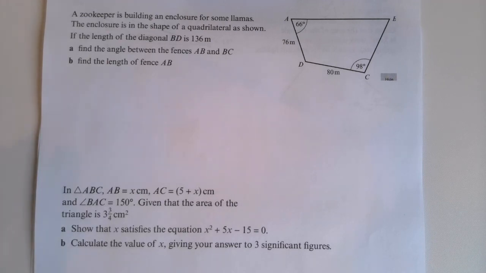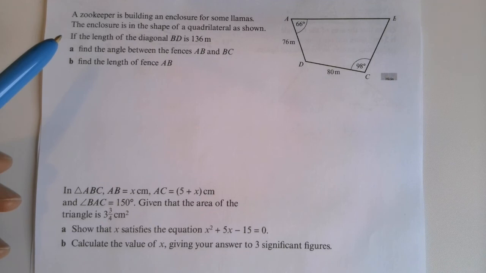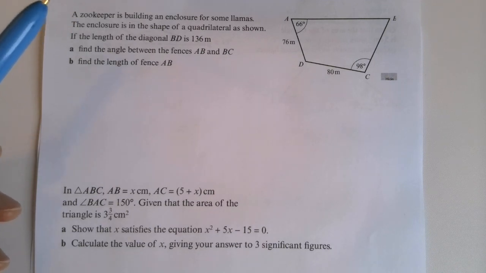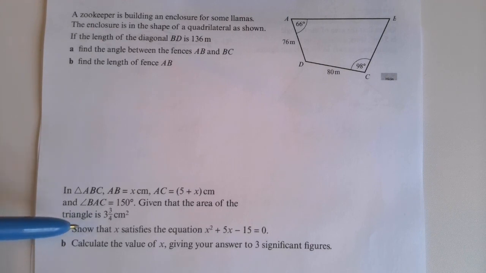So I've got a couple of submission questions for you to try. This one involves both using sine rule for sides and angles. And this one is an area question, but it's algebra.